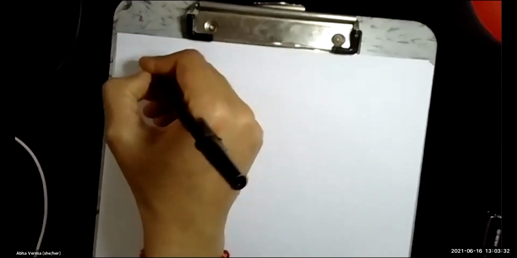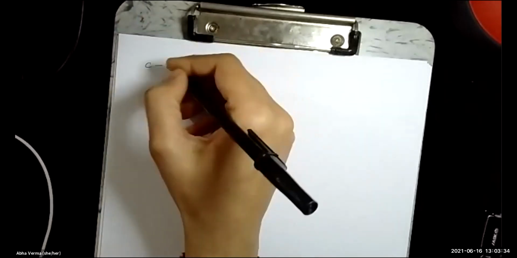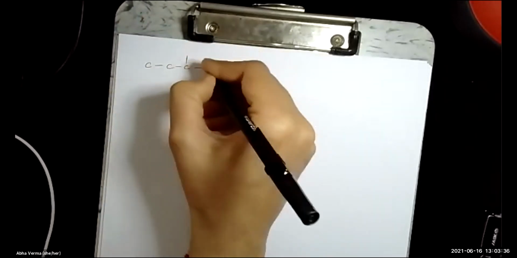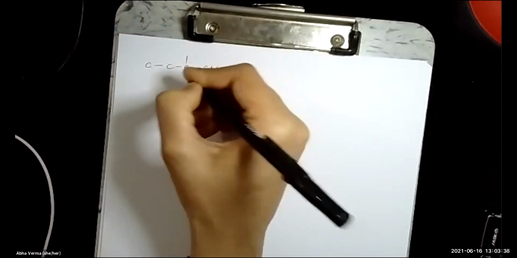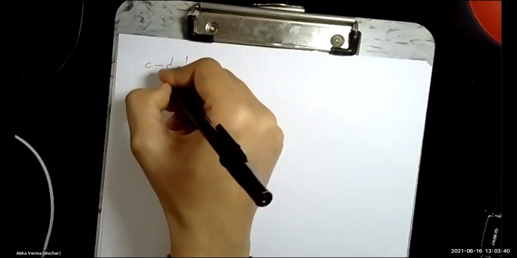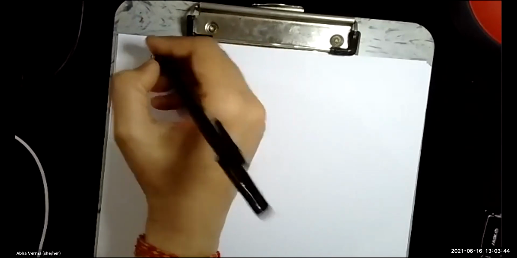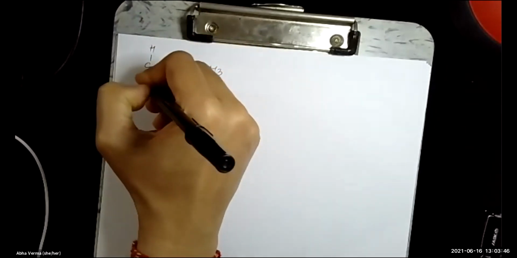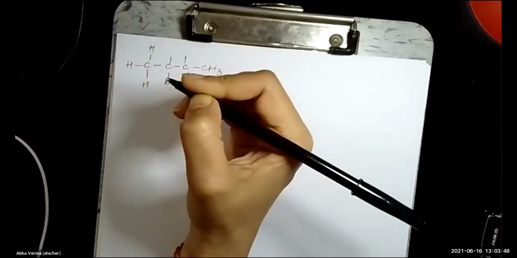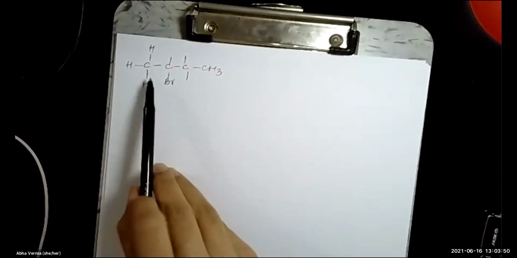So let's look at the examples differentiating these two. And I'm going to draw a square kind of a structure for our example. Okay.